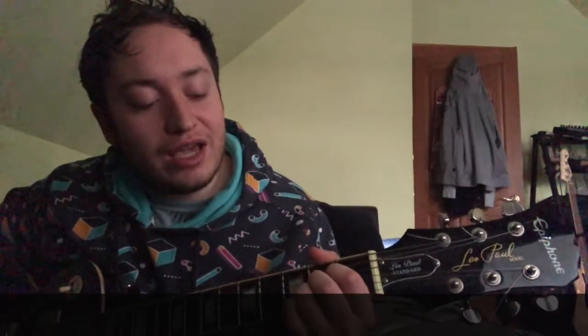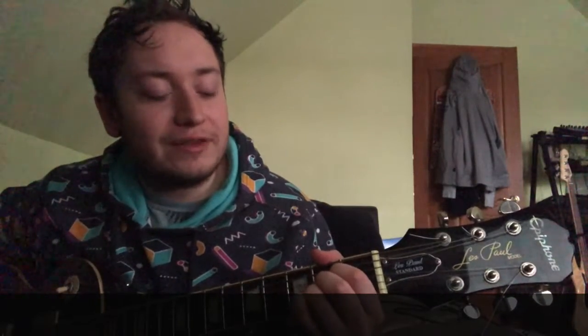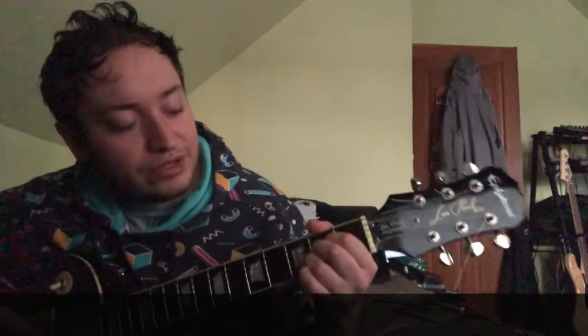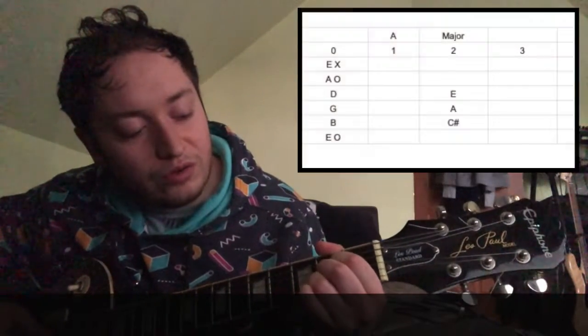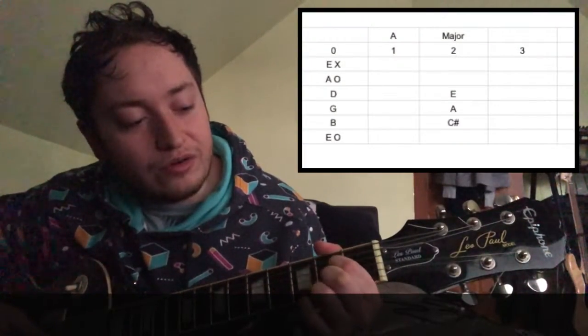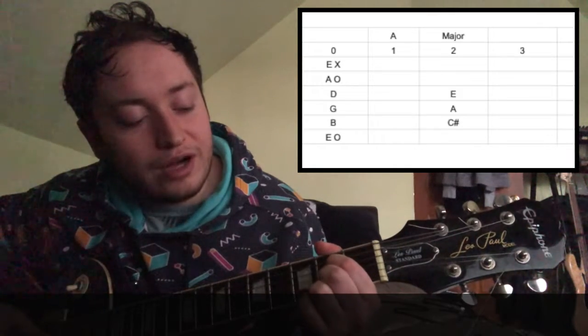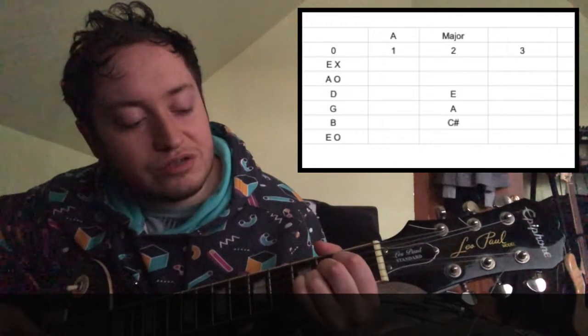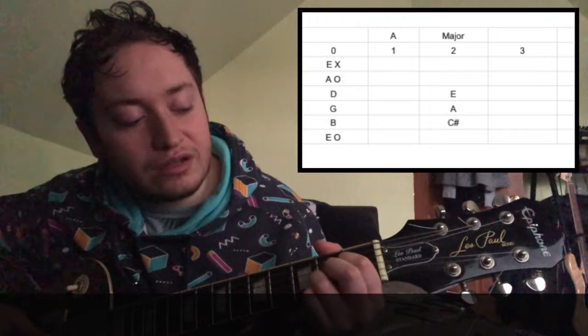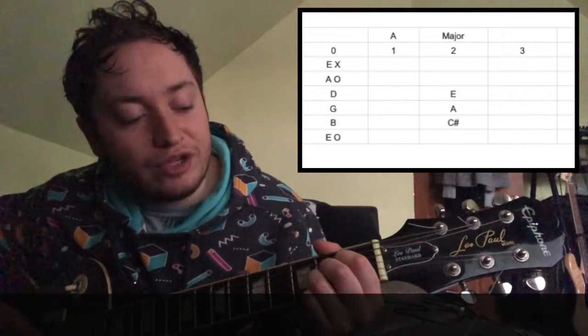Next we've got the A. The A is, I'd say, pretty easy, kind of like the E major and the E minor. You'll see what I mean. But yeah, you're just holding down your pointer on the 2nd fret of the D string, and then 2nd fret with your middle finger on the G string, so right below that, and then your ring finger is getting the 2nd fret on the B string.